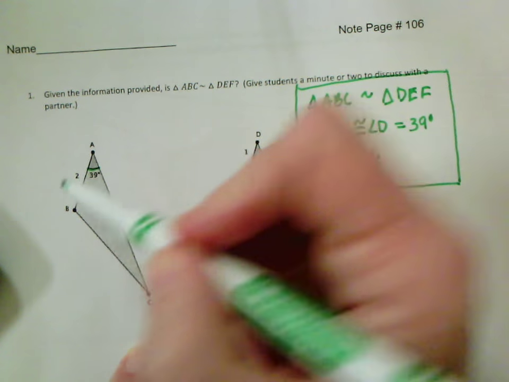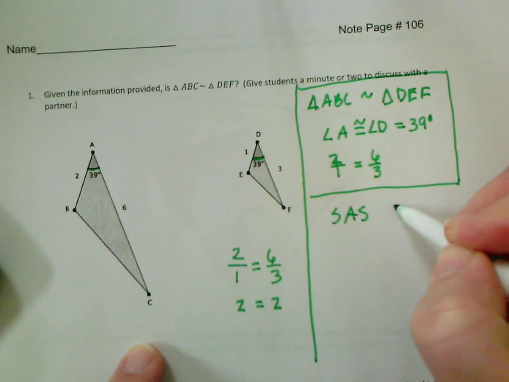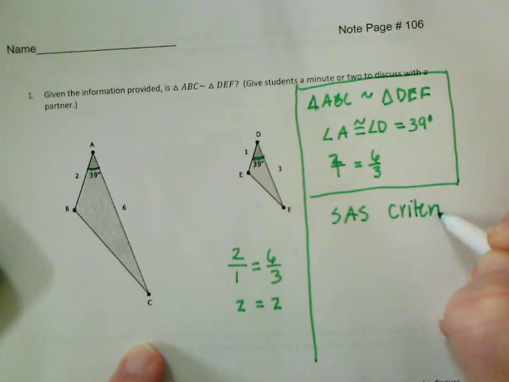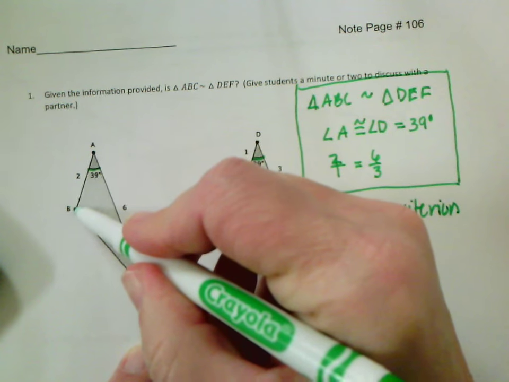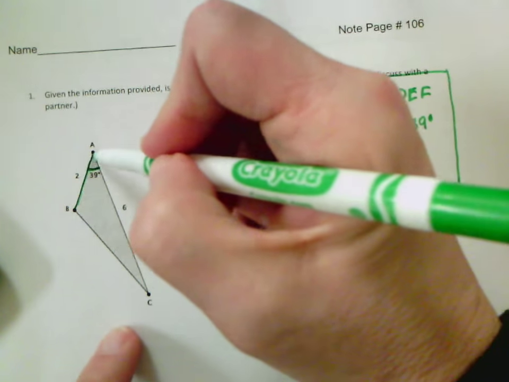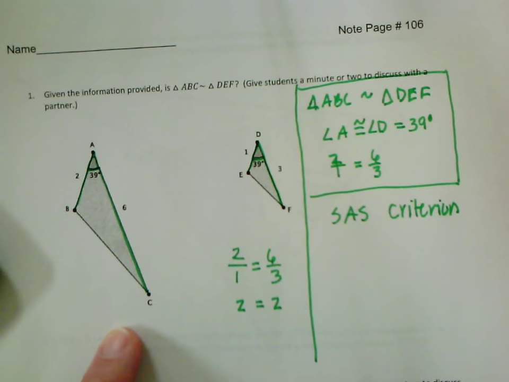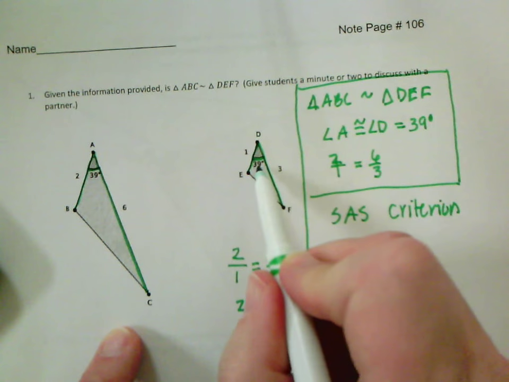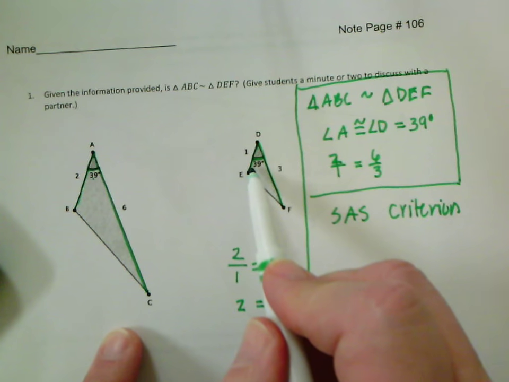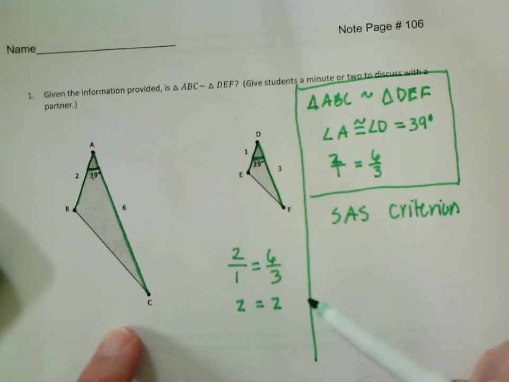So we call this the side angle side criterion, because you have a side, an angle that's included, and another side that you use to prove that the two triangles are similar. It is important that this be an included angle. In other words, the angle that's congruent has to be the angle between the two pairs of corresponding sides that are in proportion.